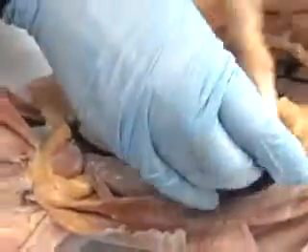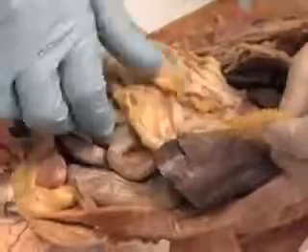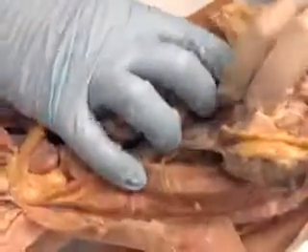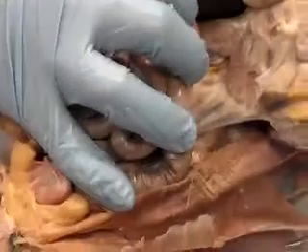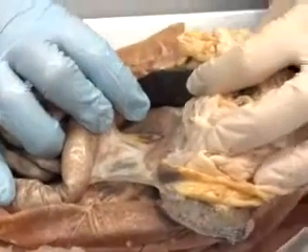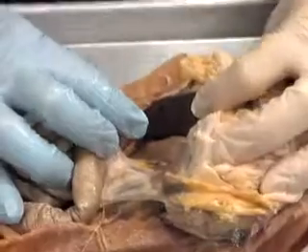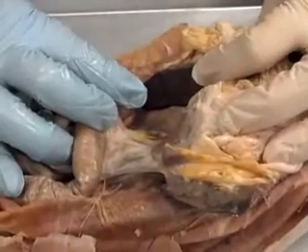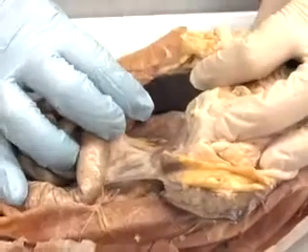If I go underneath the stomach and I reflect back the greater omentum, you see this structure that looks like liver pate. I always call it liver pate. Right there. That's the pancreas. Pancreas means all meat. And when the first anatomists looked, they said, oh my God, that looks like a piece of steak. It's all meat. And that's what they called it.